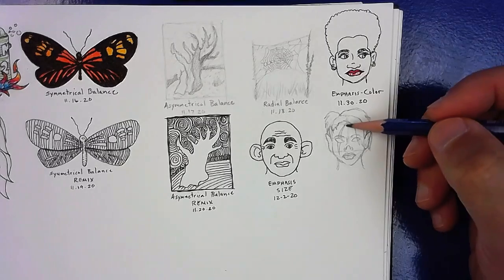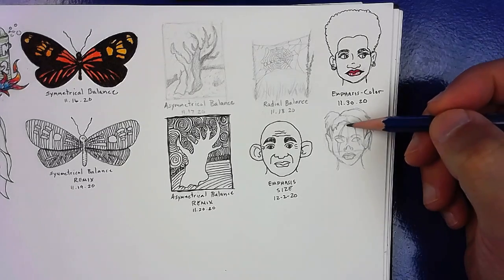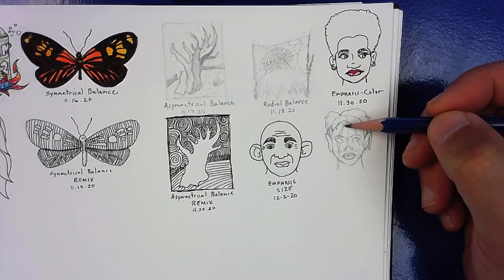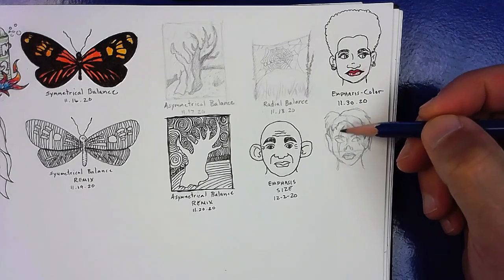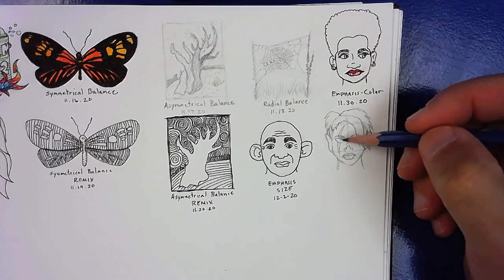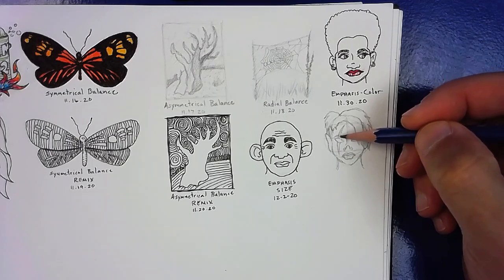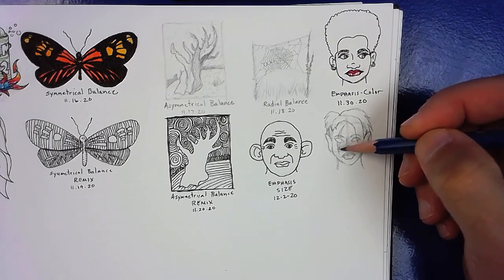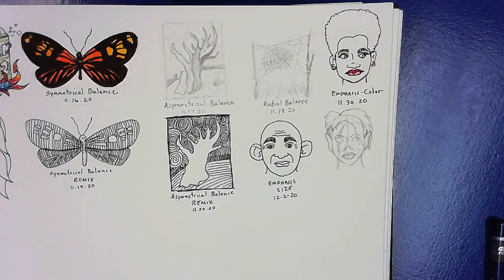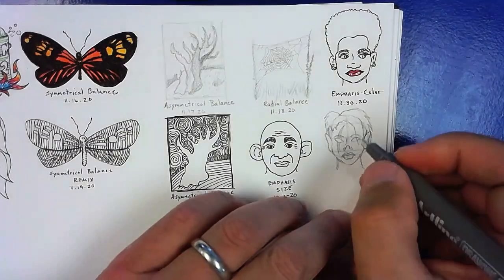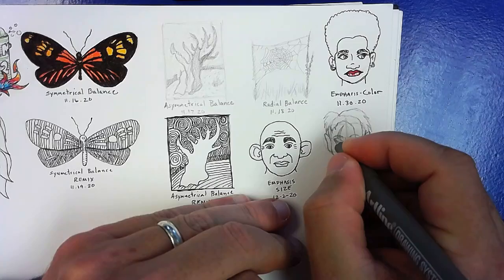For the purposes of our drawing here, the movement is an implication of something that has slashed across her eye. Even though the movement is past tense, it's something that's already happened, we still see it in our drawing. So it's more like an implied movement.